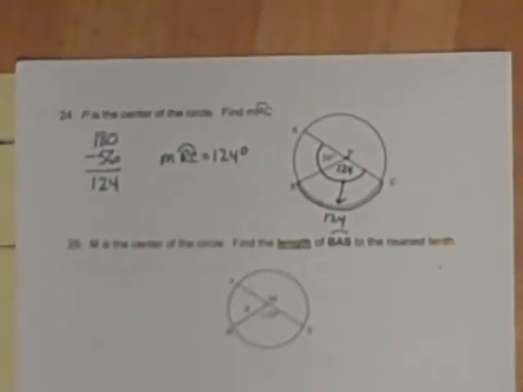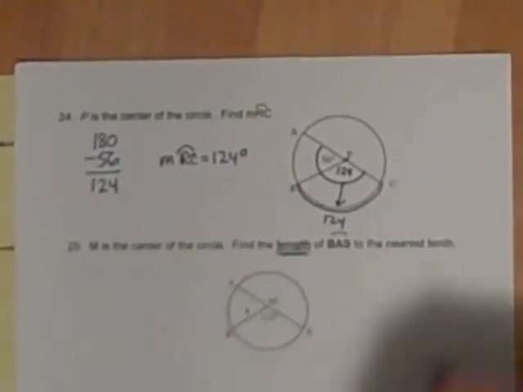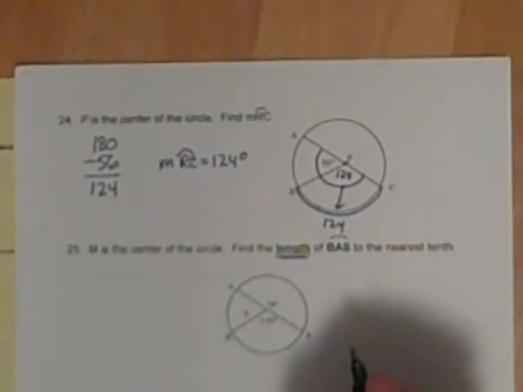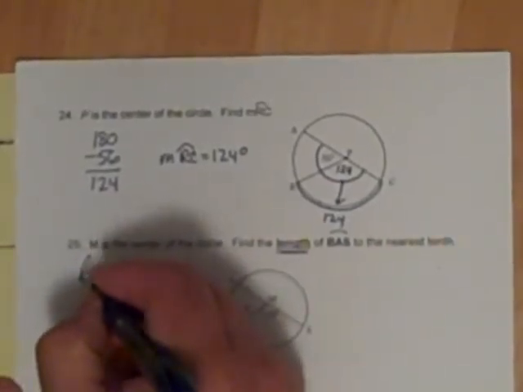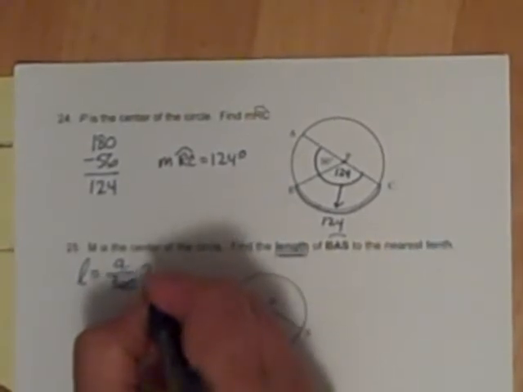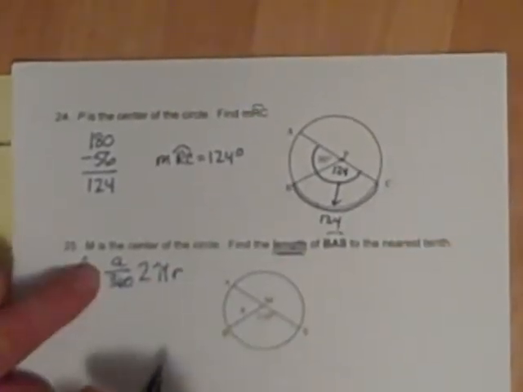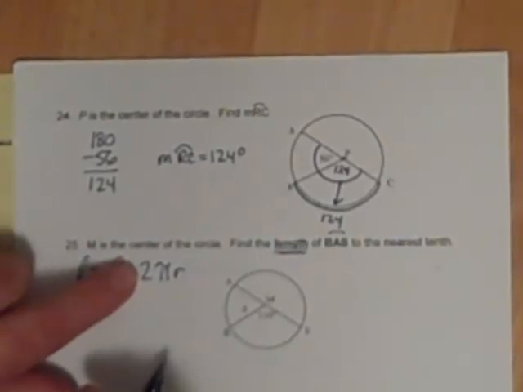25. M is the center of the circle. Find the length of arc BAS. Okay, length is important. When you see the word length in your problem, you're going to have to use that formula that we learned. L is equal to A over 360 times 2 pi r. This is fraction of a circle times the circumference of the circle.